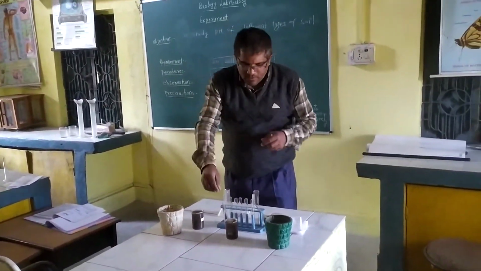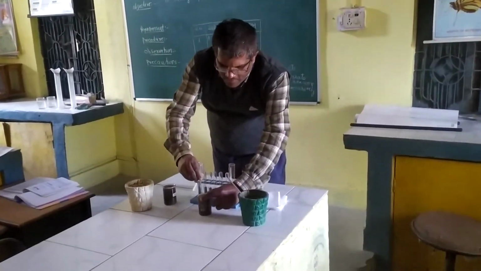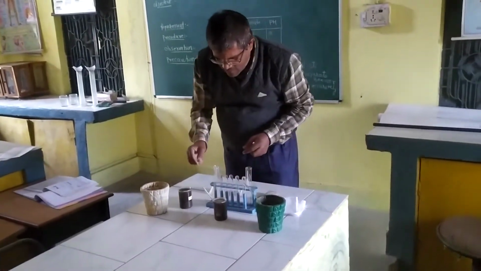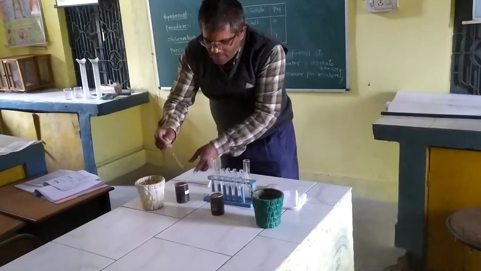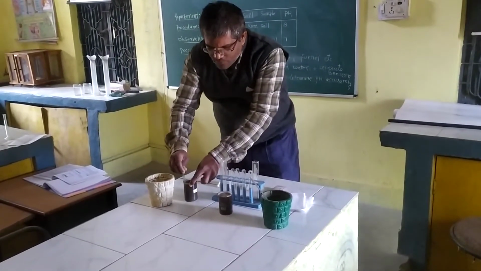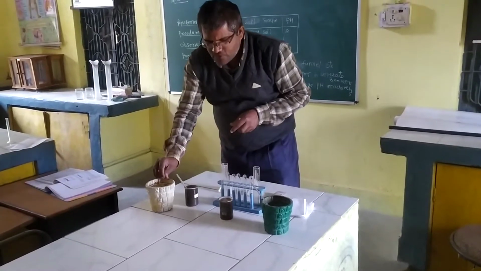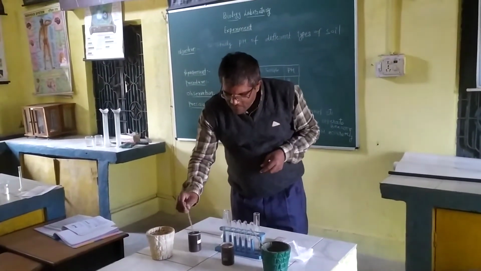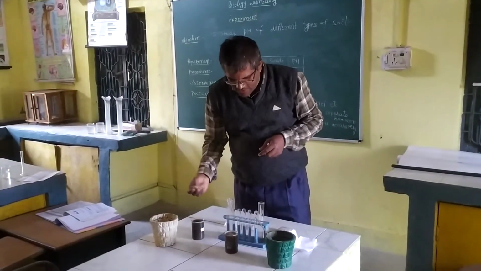Stir the soil properly and mix it properly, and we have to keep it for 5 to 10 minutes to settle down the soil. So after mixing the soil in the water, we have kept it for 5 to 10 minutes.